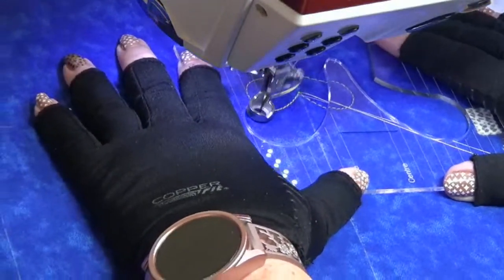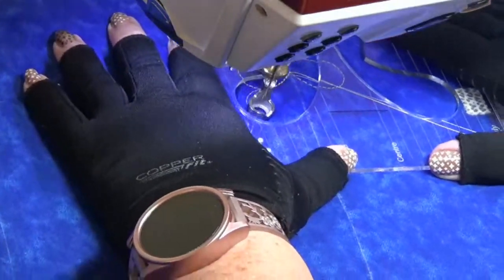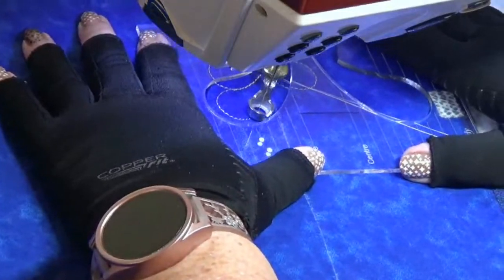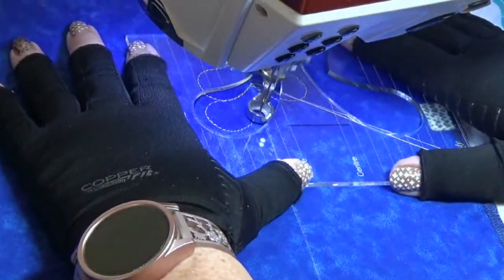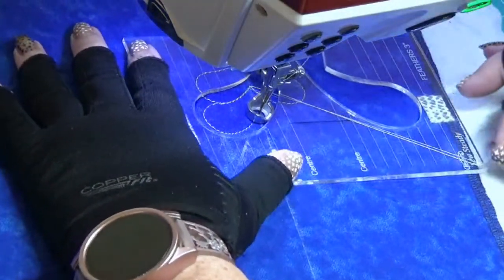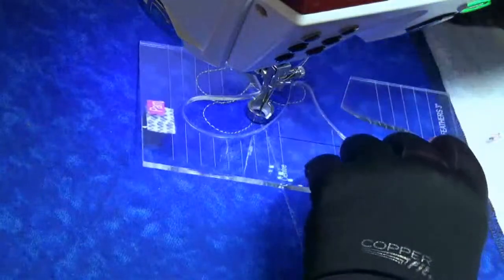feathers, or a, what do you call that? A bunch of feathers. What would you call that? It's not a strand of feathers.